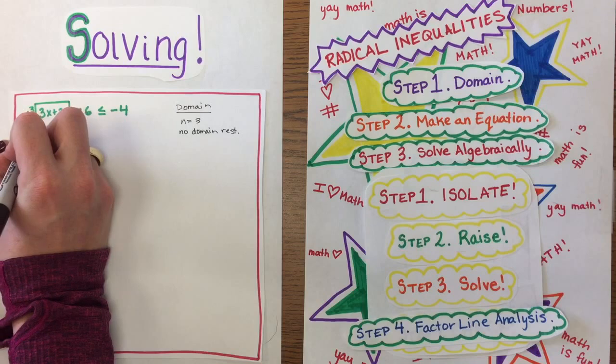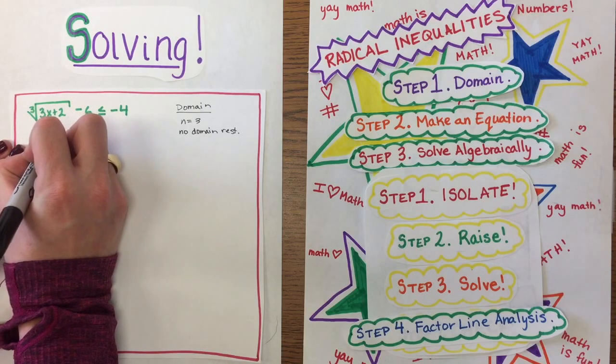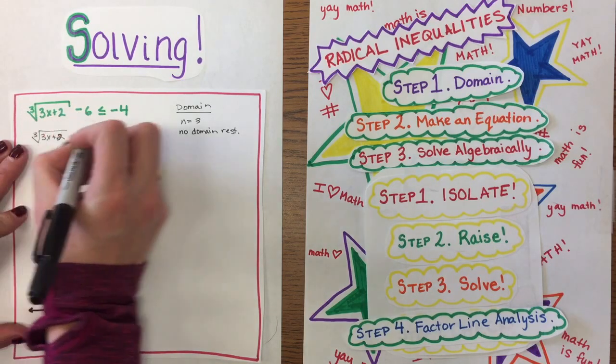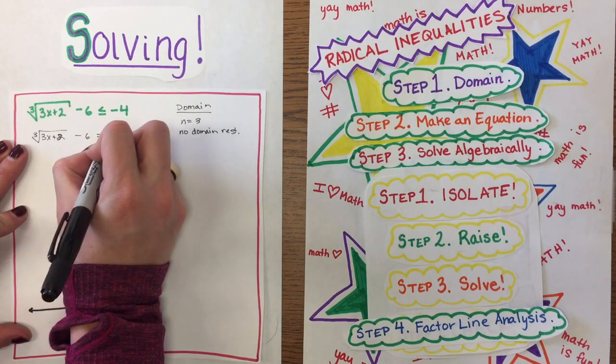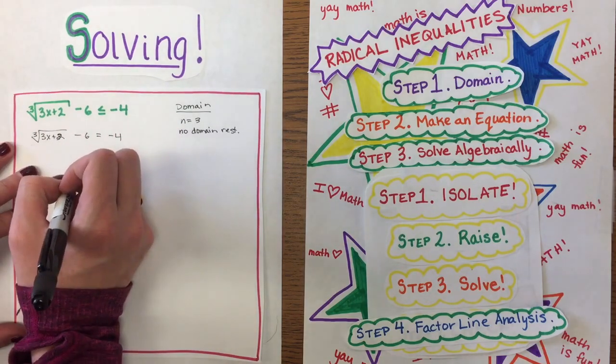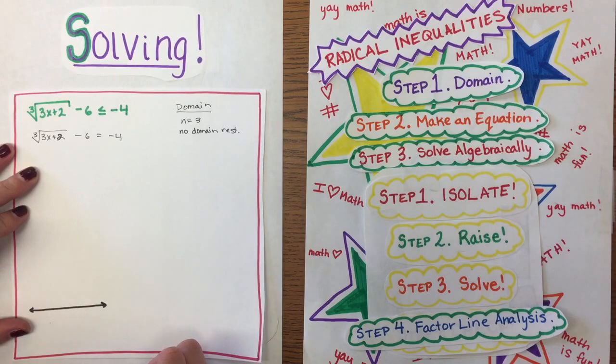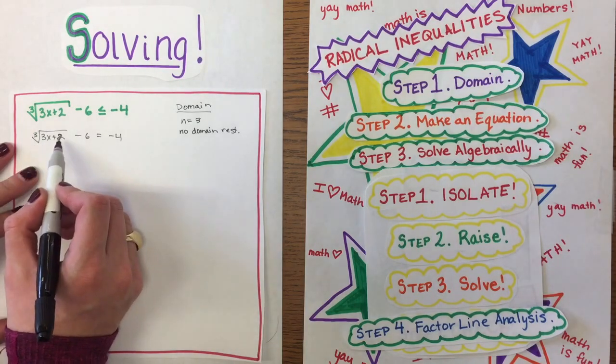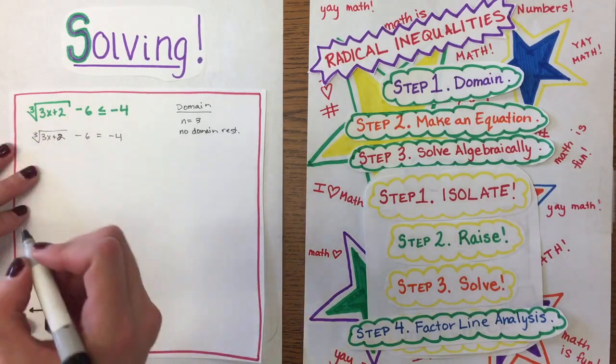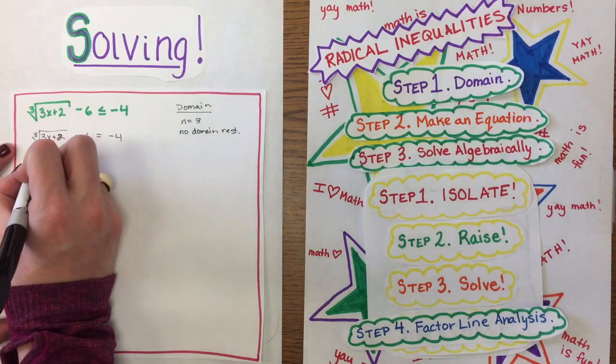My next step is to turn this into an equation. The cube root of 3x plus 2, minus 6, is equal to negative 4. And then I need to solve algebraically. I solve algebraically by isolating, raising it to the correct exponent, and then solving. So I'm going to step through this now.